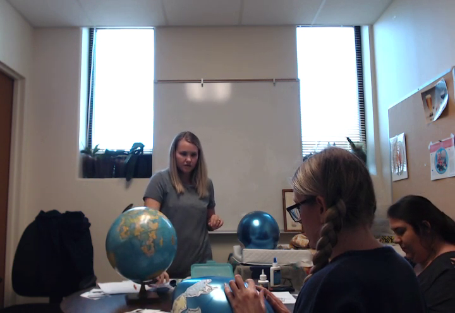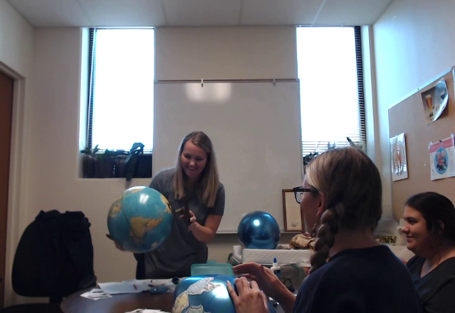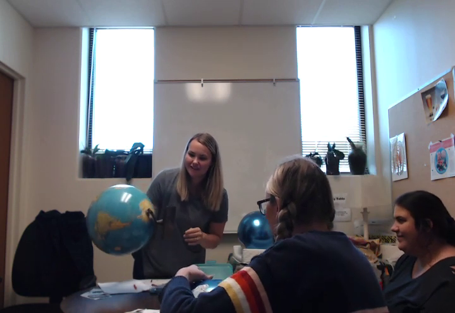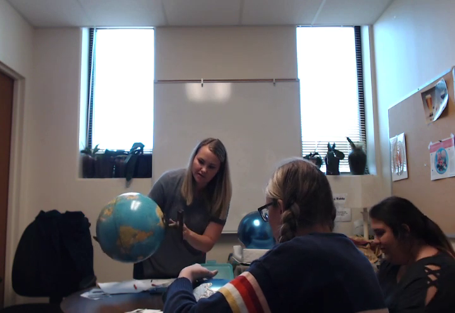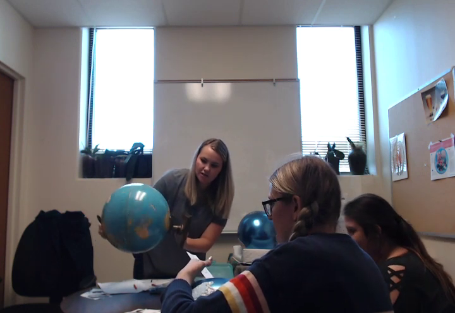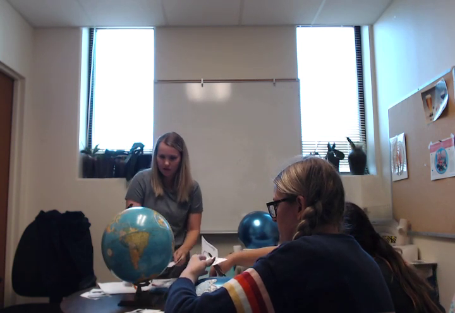Okay, we've got one left. Who sees the last one? Antarctica. Awesome. Does anybody happen to see Antarctica on our globe? Nope. That's because it's underneath. Antarctica is actually at the very bottom down here by the South Pole. It's large, it's uninhabited. People will go there for studying. It's actually the coldest, driest, and windiest continent on Earth.